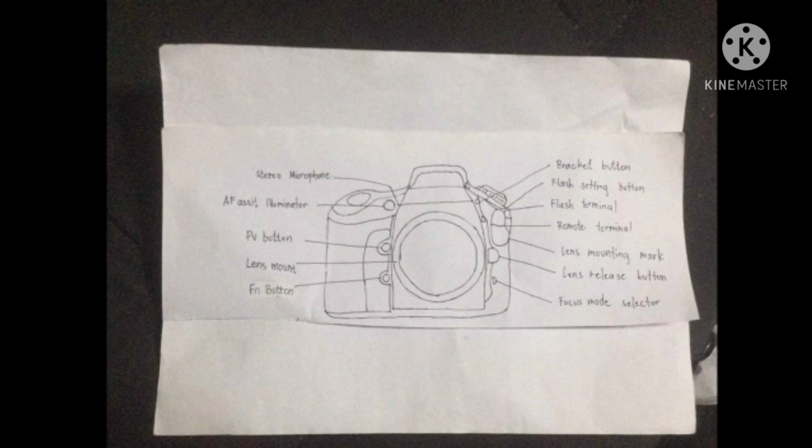The red mounting index marker has a corresponding marker on the lens and helps to align the lens to the correct mounting orientation. Lens release button. Press this button to unlock the lens mount and detach the lens by rotating it. Use the focus mode selector to choose how the camera focuses.